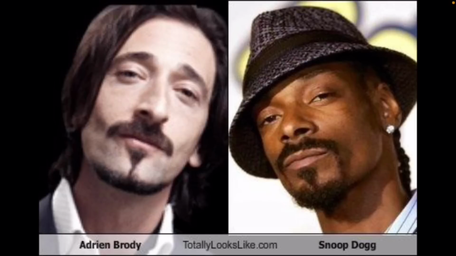like Adrien Brody and Snoop Dogg, for example, because as you guys can see, they barely look alike. It's a very small resemblance, but there is a little bit of features in there that Snoop did get from Adrien Brody. But keep in mind, Clyde Drexler is the main focus here because that's where he got 90% of his features from.